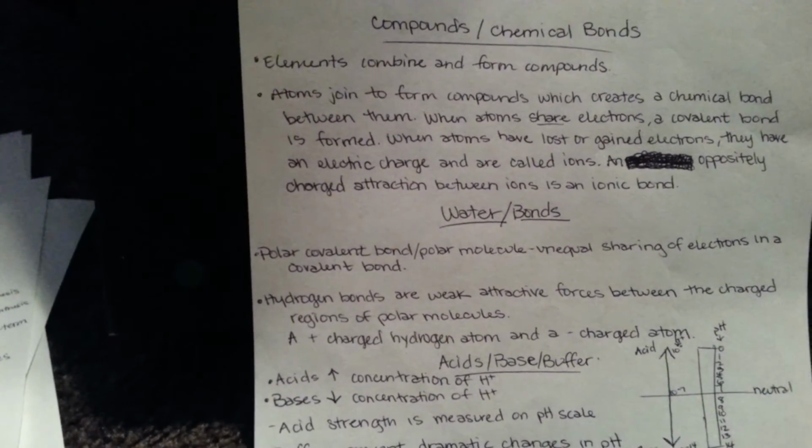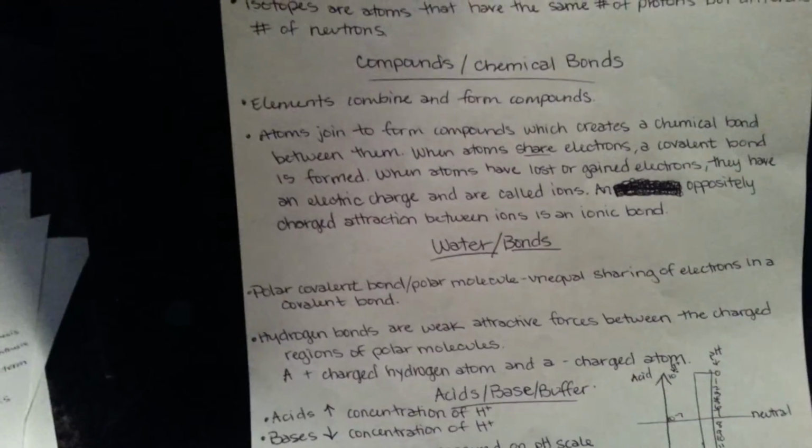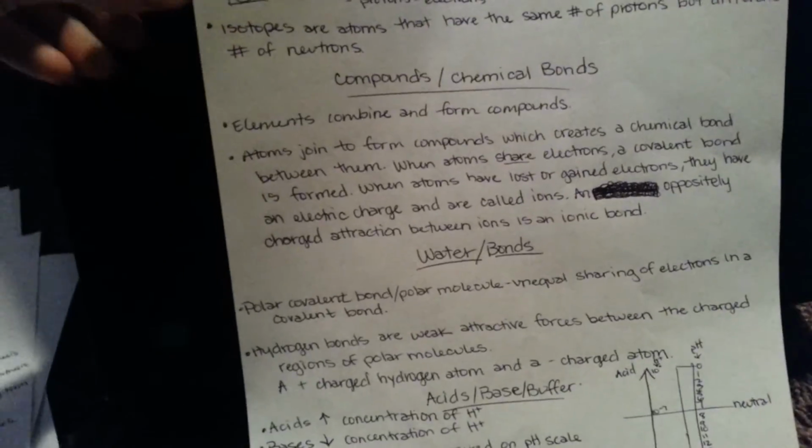Buffers prevent a dramatic change in pH. And that is my conclusion of what was important in Chapters 1 and 2.